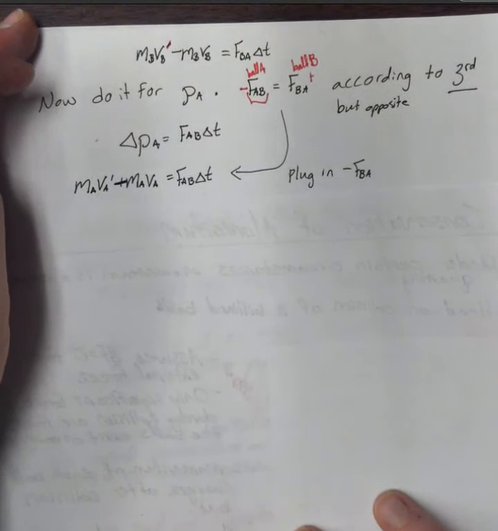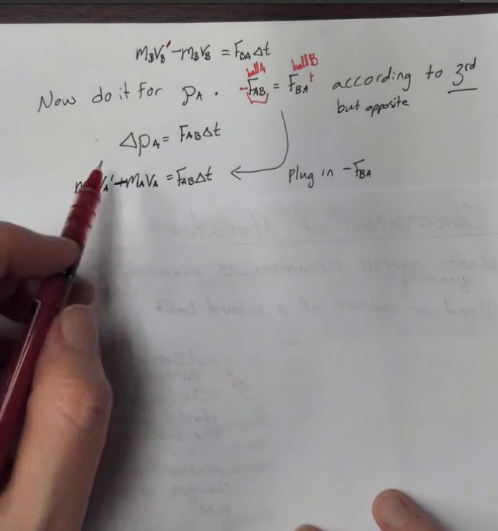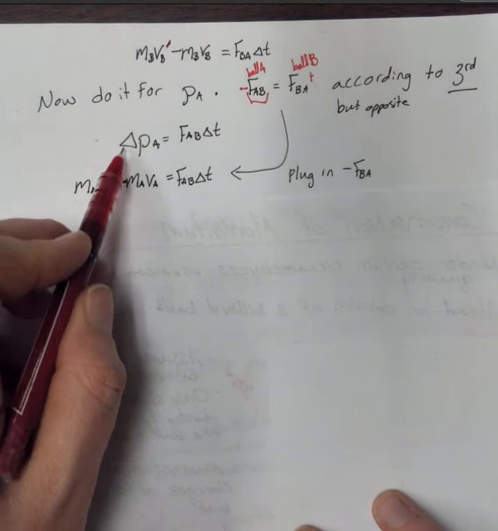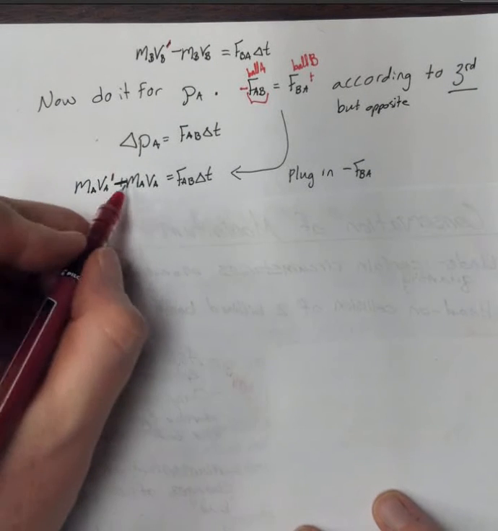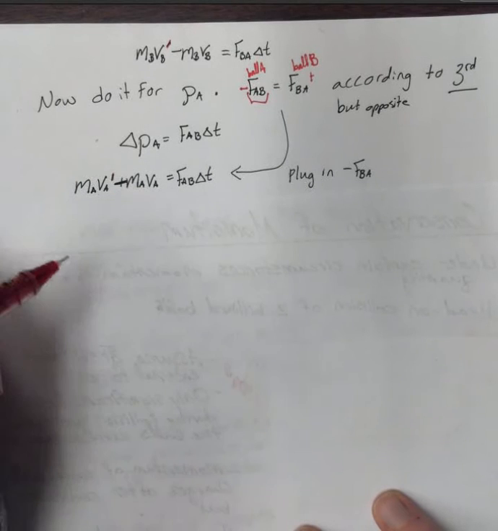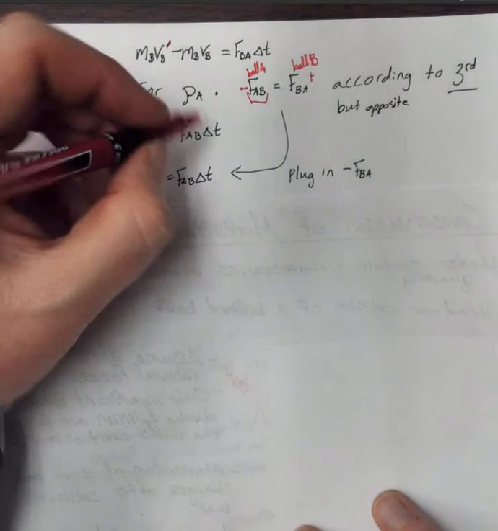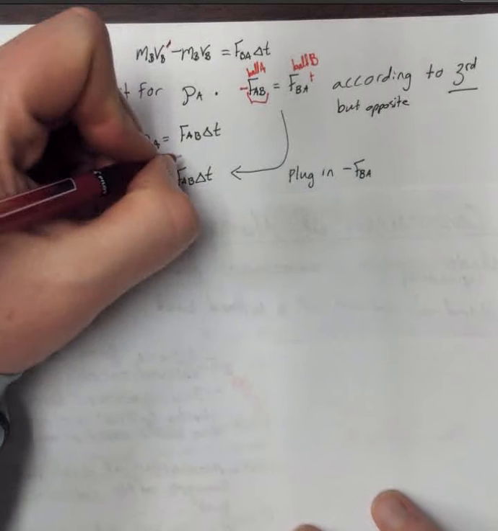And then I'm going to say that the change in momentum is MAVA prime for after the collision minus MAVA for before the collision. And see this value right here, which was the force for ball A.